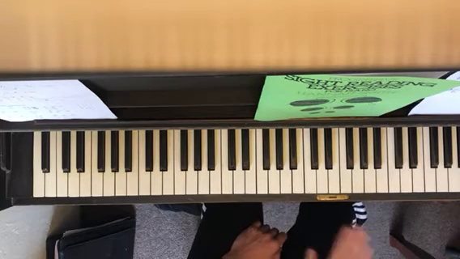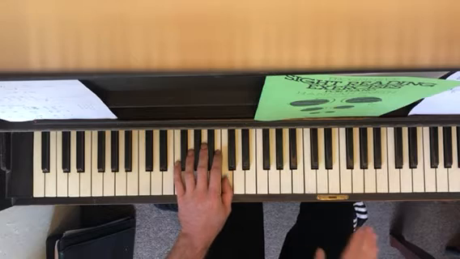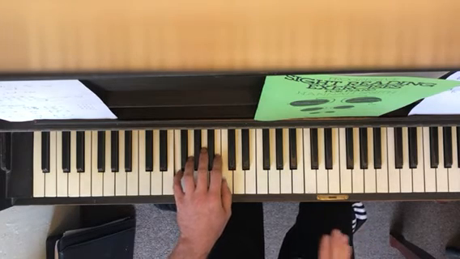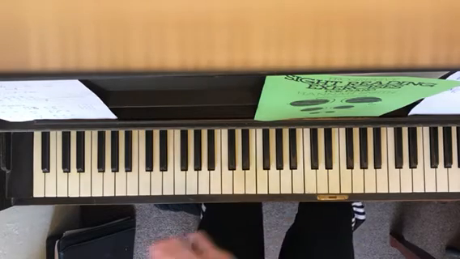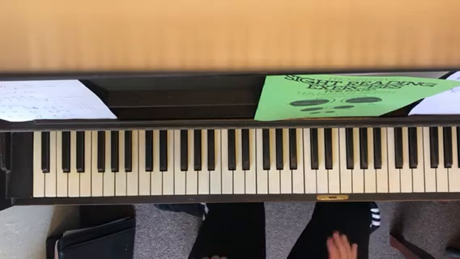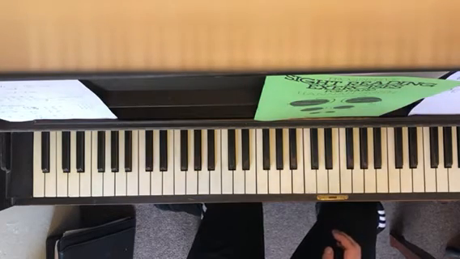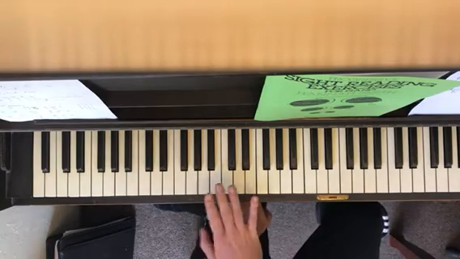Back to F. Okay, so this is just a counting game. Again, this is purely a rhythmic exercise, and I'm pretty sure you can do that already, right? I think so. Pretty much, yeah.